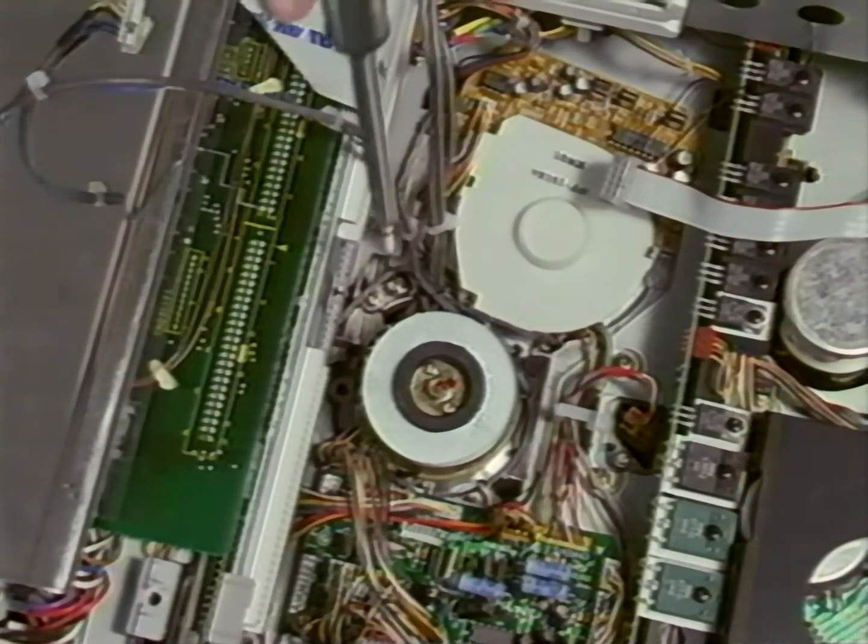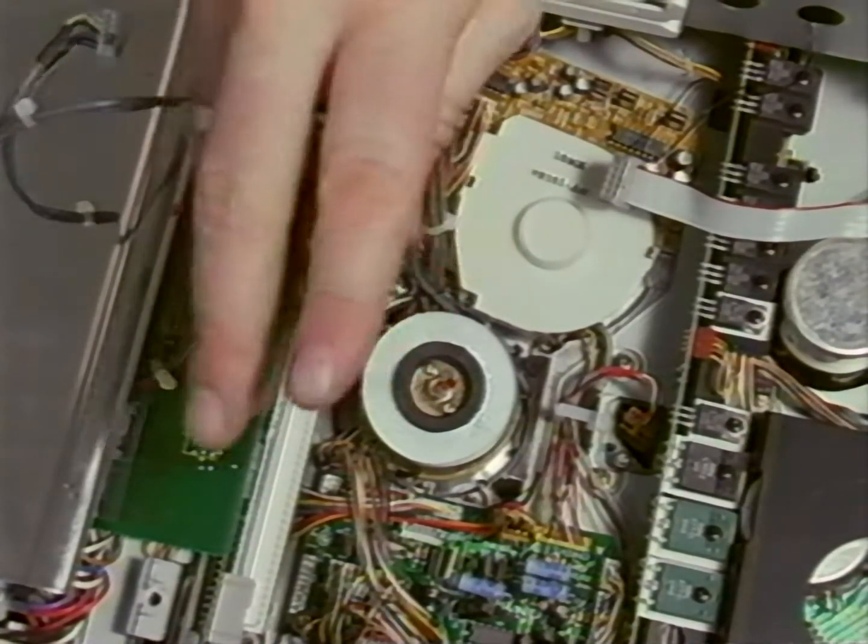The drum can be secured to the chassis with the 3 fixing screws.